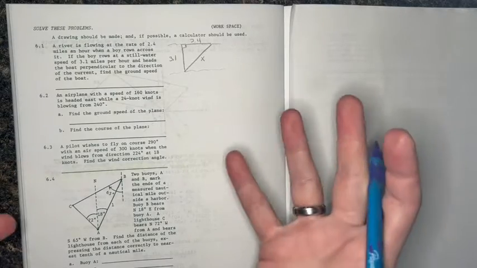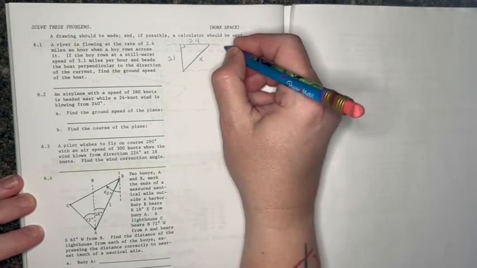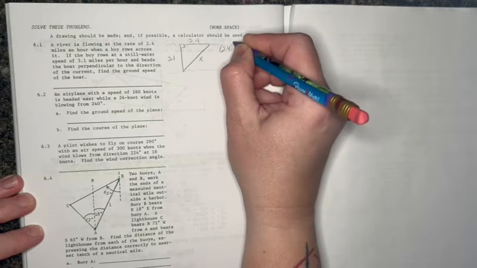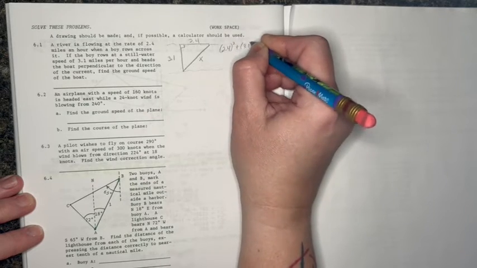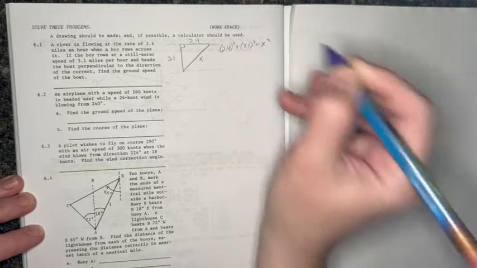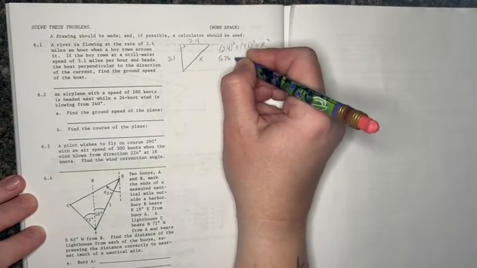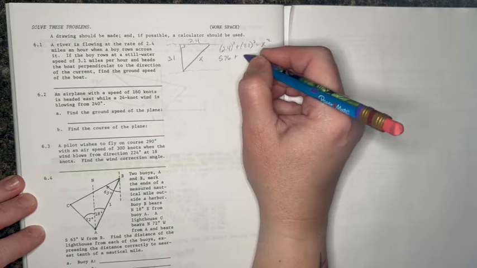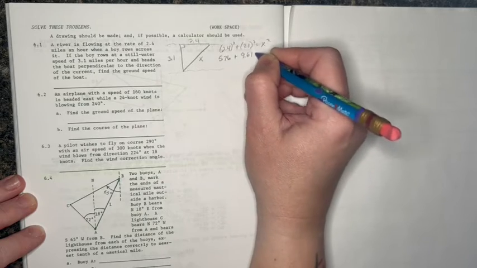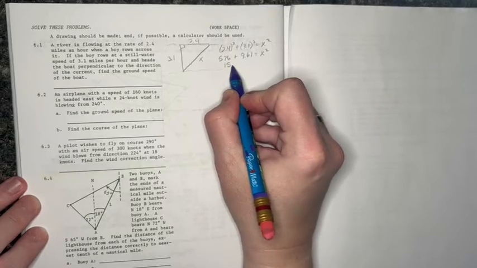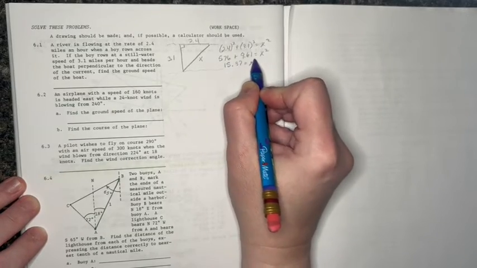And so really we're just using the Pythagorean theorem here. 2.4 squared plus 3.1 squared is going to equal x squared. 2.4 squared is 5.76. 3.1 squared is 9.61, and adding these, we get 15.37 equals x squared.